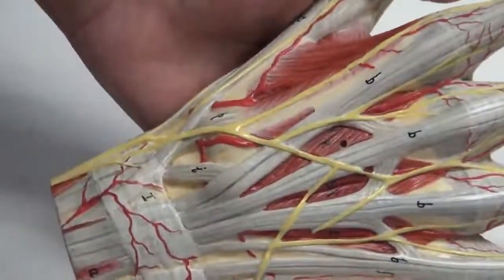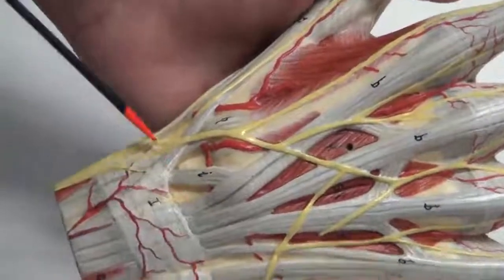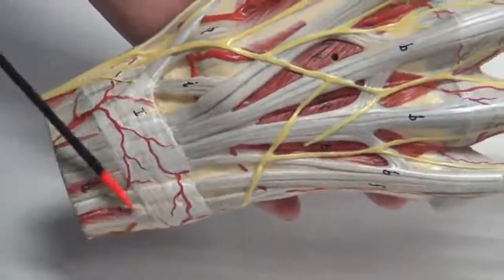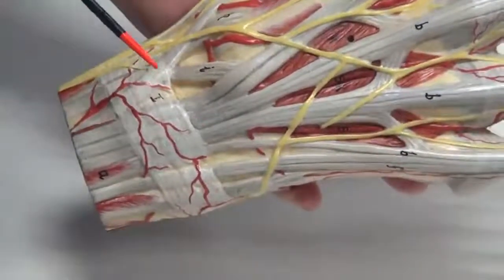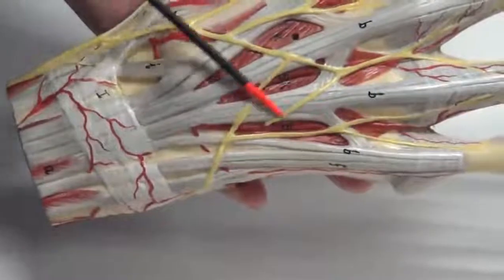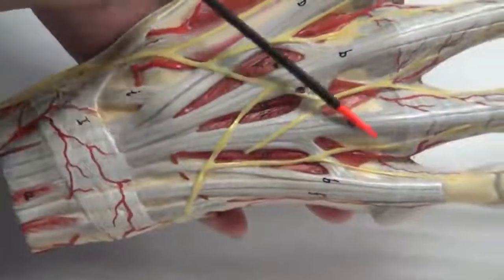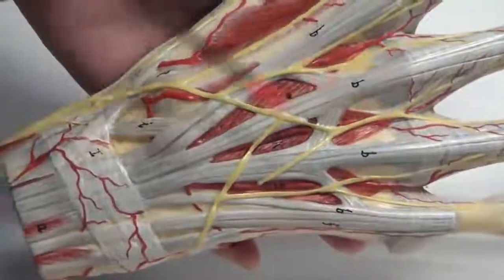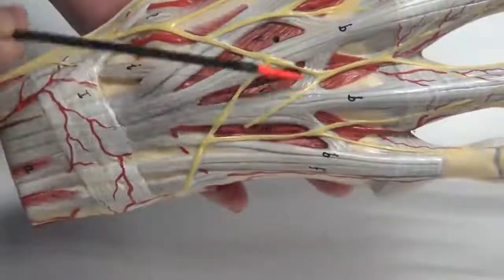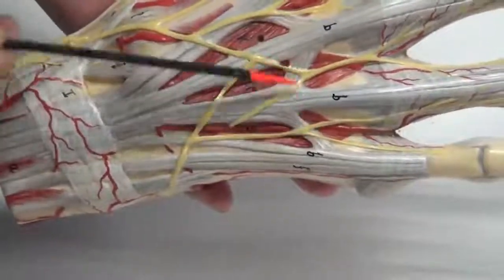Okay, now let's have a look at this structure here. This is the extensor retinaculum, and you can see tendons here on the dorsum of the hand. This is the tendon of the extensor digitorum, and it is interconnected by the intertendinous connections.